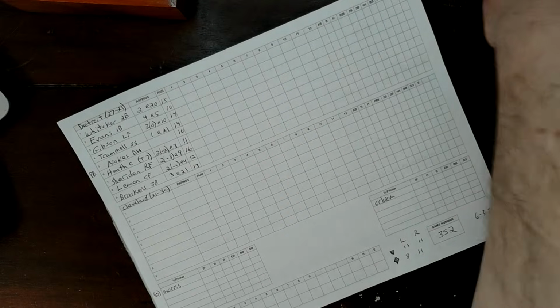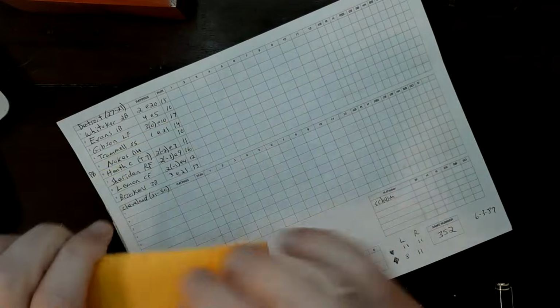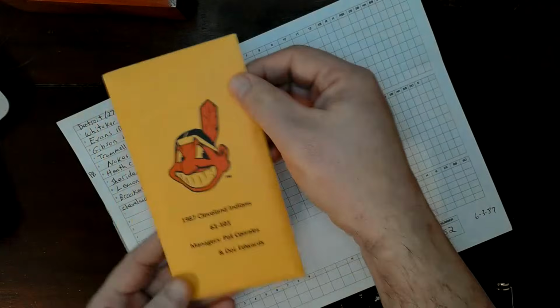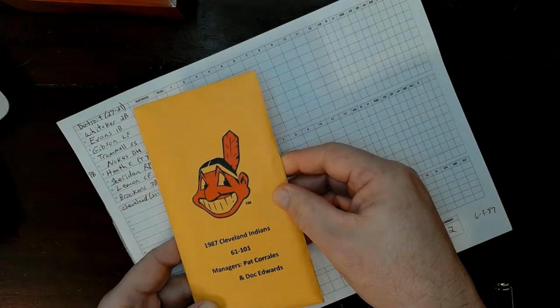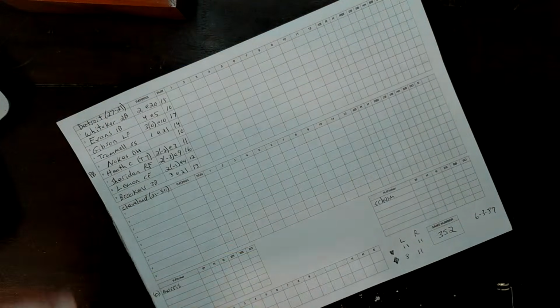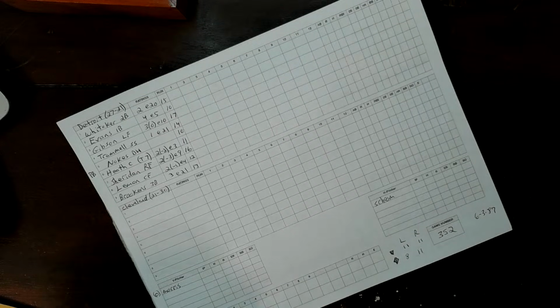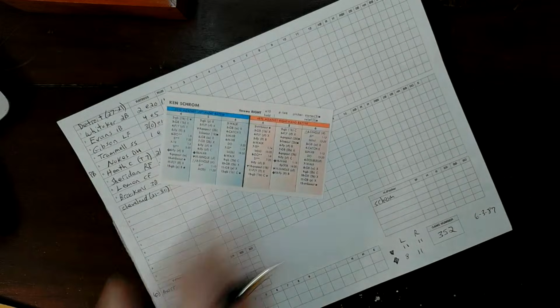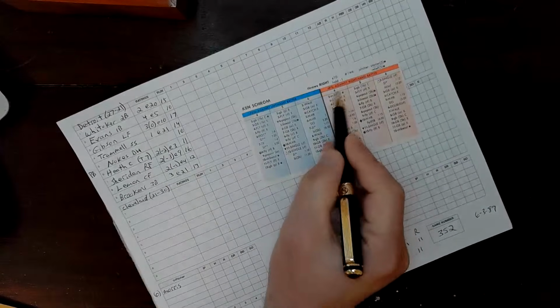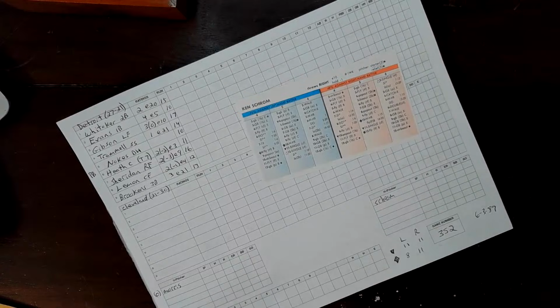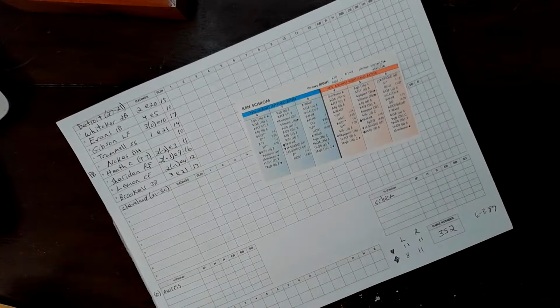All right, we bring out the Cleveland Indians. This is how I store the cards, in number 7 coin envelopes. So now we're going to go to Cleveland, and Ken Schramm is the starting pitcher. So I need to bring out Ken Schramm, and there he is. He's got a -1 hold, so we'll see what the catcher does with that.